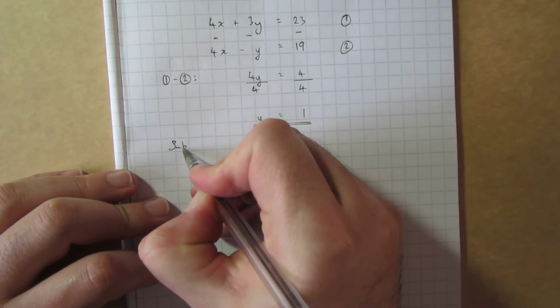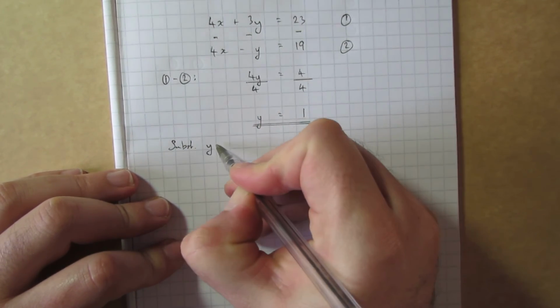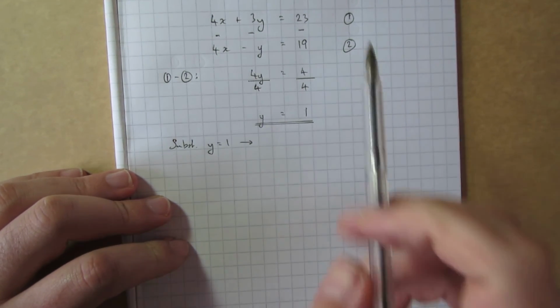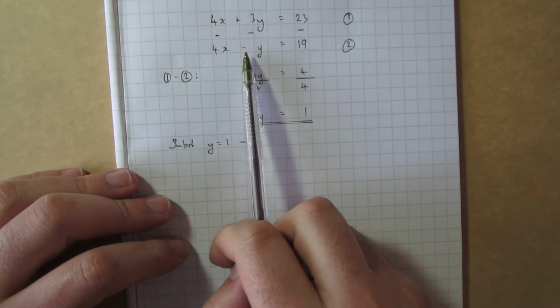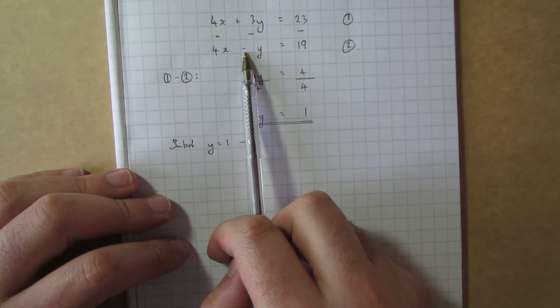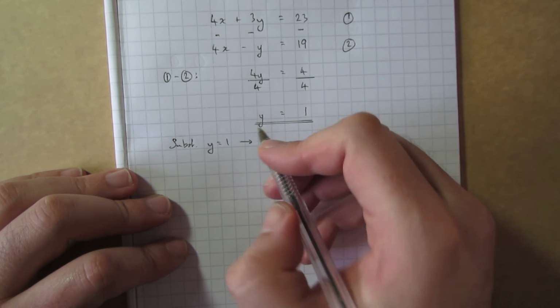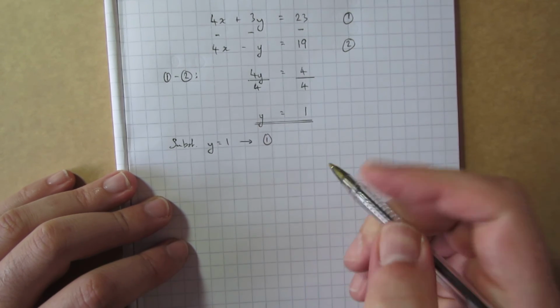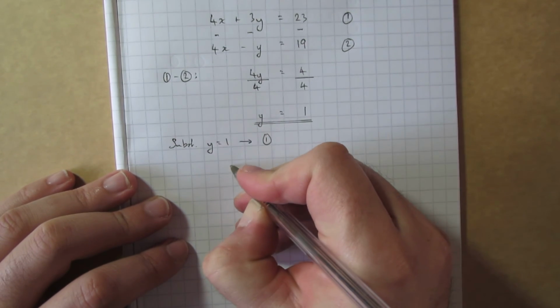Substitute y equals 1, the value we've just found, into the easier of the two equations. Now, that negative, you could argue that that's making it more complicated. Perhaps it is, perhaps it isn't. But I think I'll substitute the value I've found into equation 1 this time. It doesn't really matter too much.